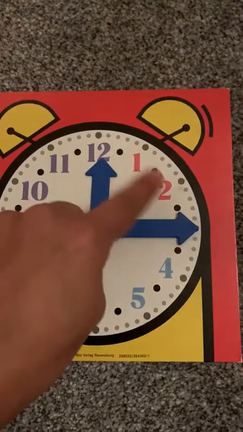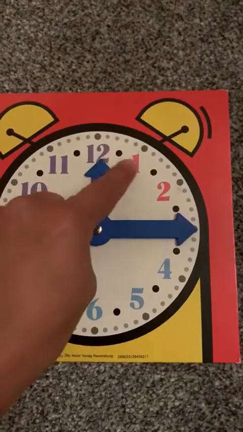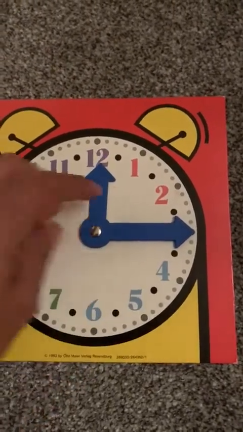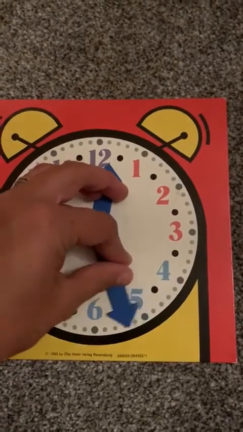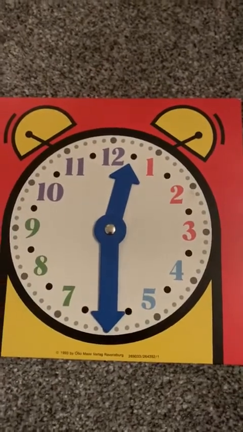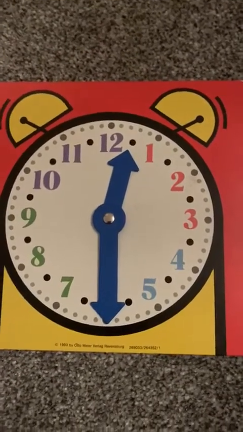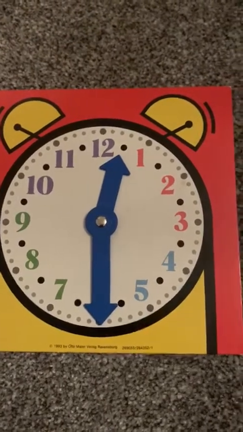So our minutes go round. You can see all these little lines, 1, 2, 3, 4, 5. So we need to count round in fives, like our times table. So if we keep going round, we have 20 past, 25 past, 30 past. But we call that half past normally. So the time shown here is 12:30 or half past 12.